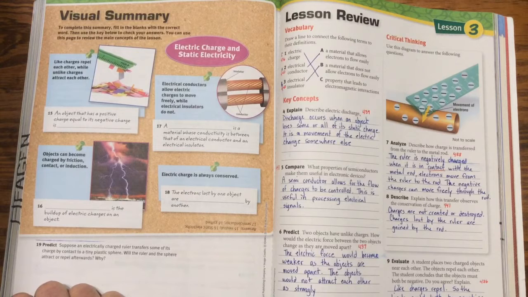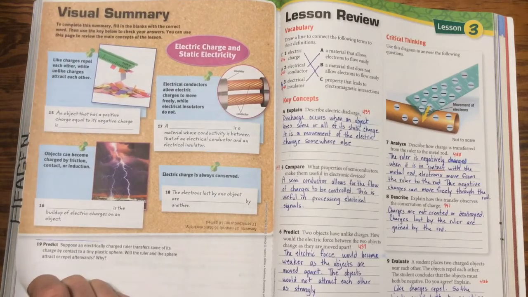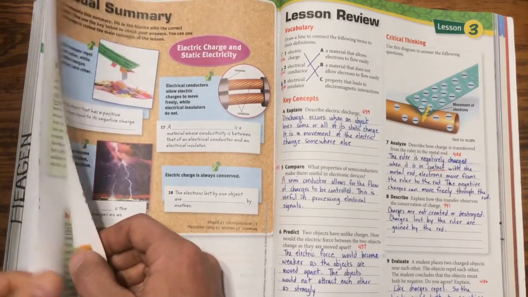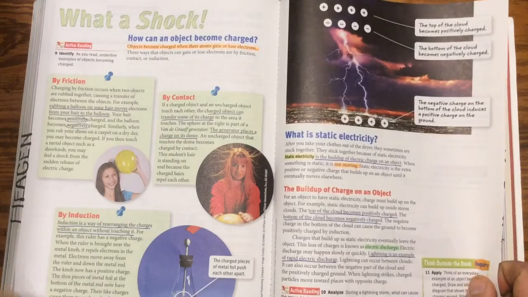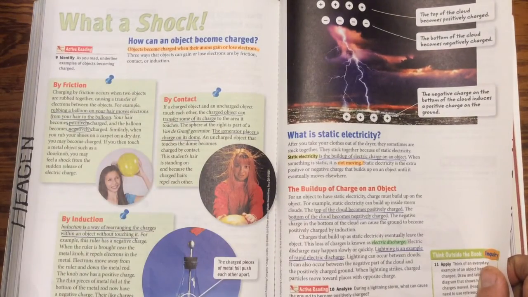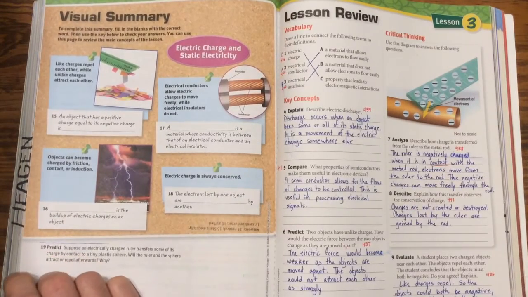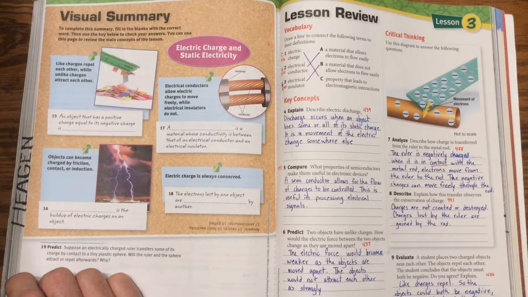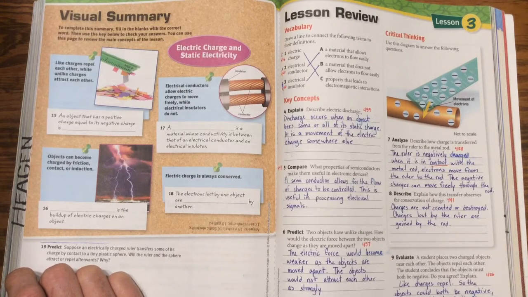Number 7, analyze. Describe how charge is transferred from the ruler to the metal rod. Well, on 438, we see that transfer can happen in 3 different ways, right? In this case, it's contact. So the ruler is negatively charged. When it is in contact with the metal rod, the electrons move from the ruler to the rod, and the negative charges can move freely through the rod.